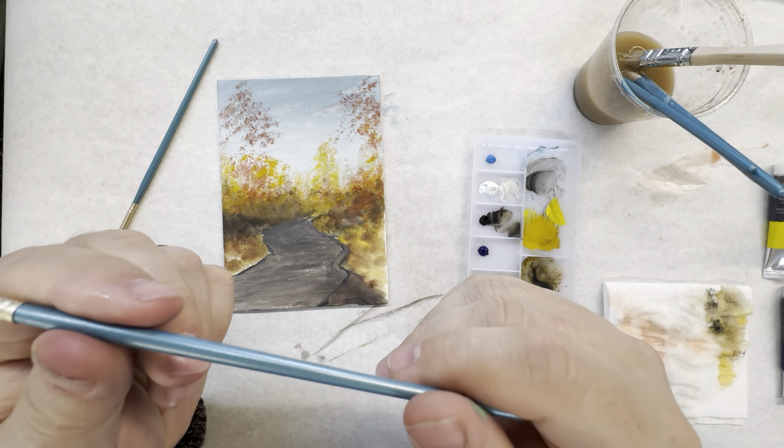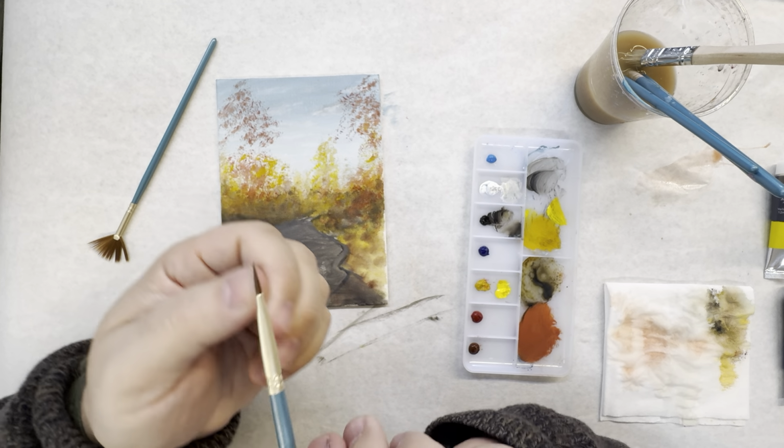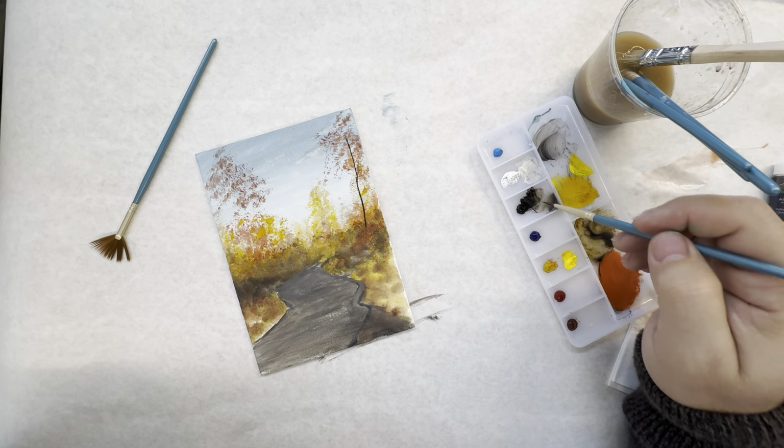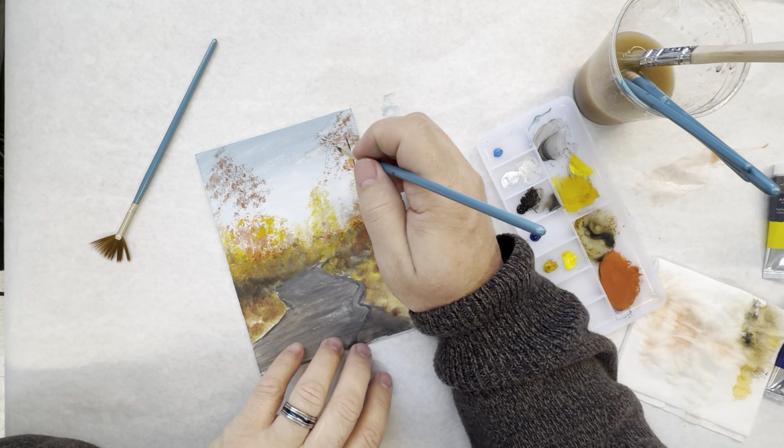This is a number 6 brush, and if you look, what I did was I'm thinning out. I want to create something where I can create some good lines. So I'm going to add some water to this and get some good Mars Black. Now I'm going to turn this, and we're going to go through and we're going to bring this down. And we're creating some of our tree trunks.